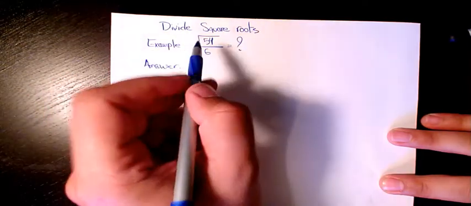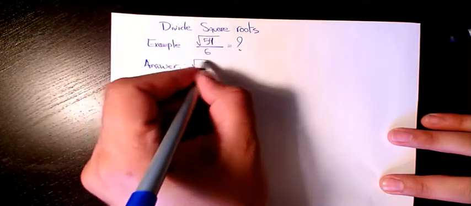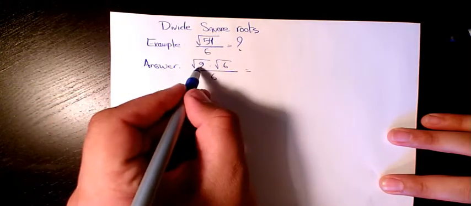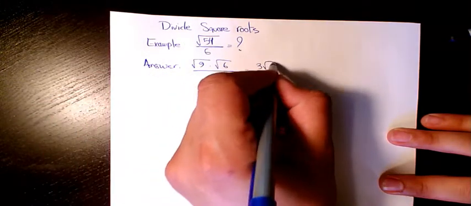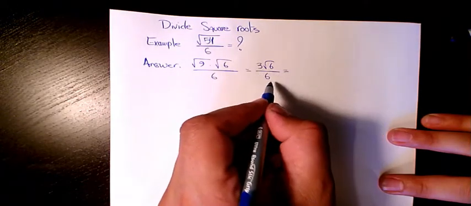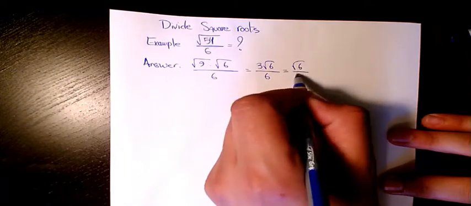So 54 is 6 times 9, so I can write it as root 9 times root 6. So root 9 is 3, so it's going to be 3 root 6 divided by 6. And then these two cancel out, 3 and 6. It's going to be just root 6 divided by 2.